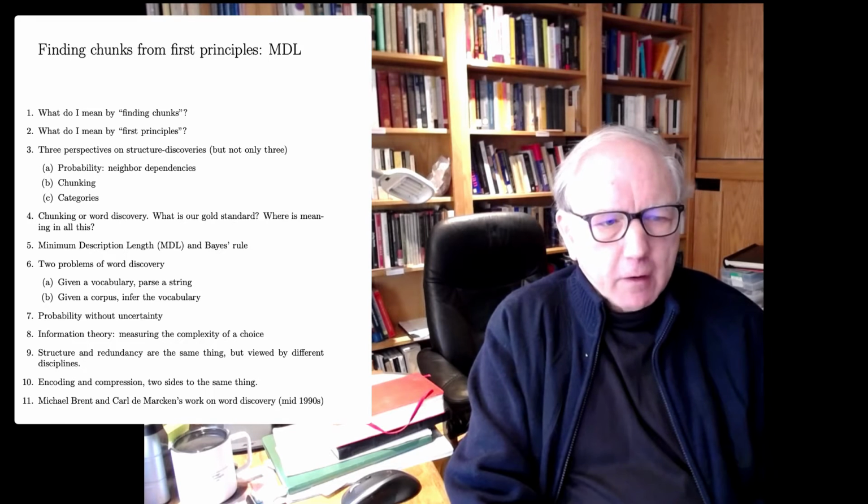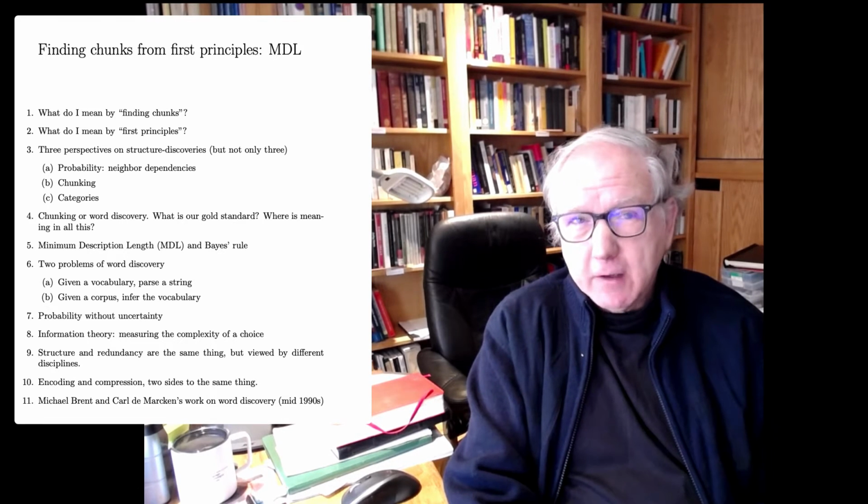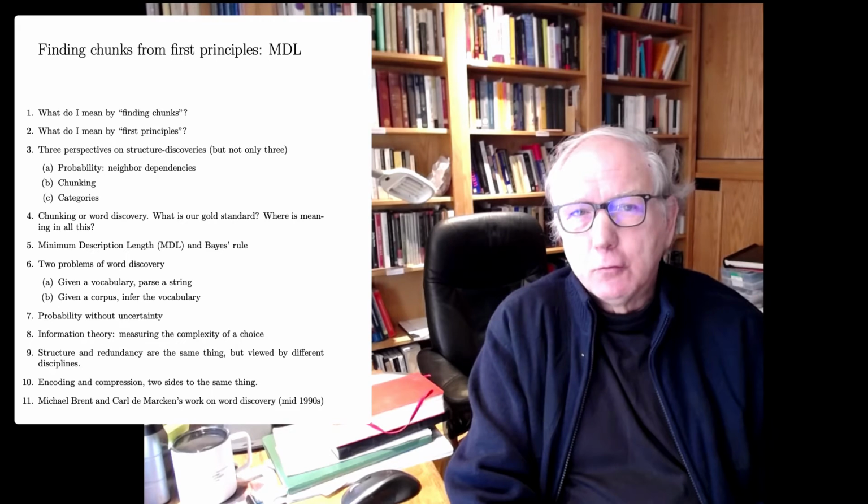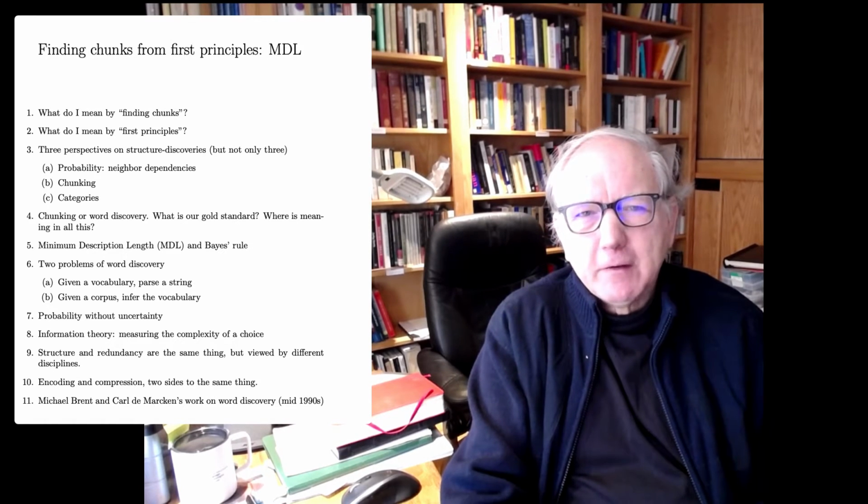We're going to talk about structure and redundancy and the way in which these two terms actually refer to the same thing. Linguists refer to this thing as structure. In the context of information theory, it's typically referred to as redundancy. For linguists, it's what's interesting. Typically for information theory, the point of discovering redundancy is you can get rid of it.